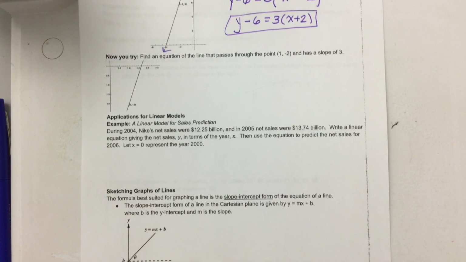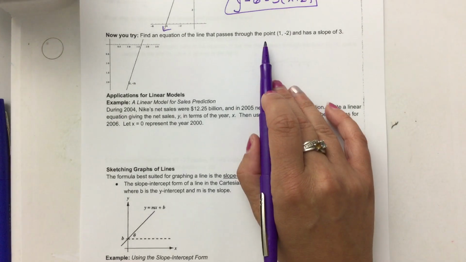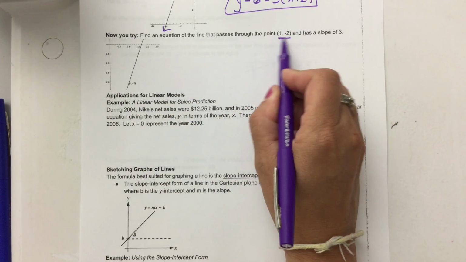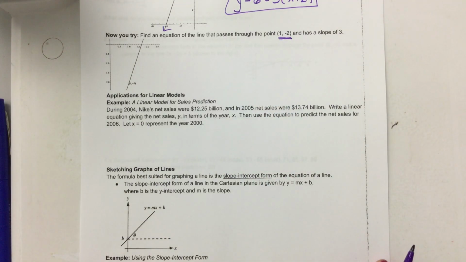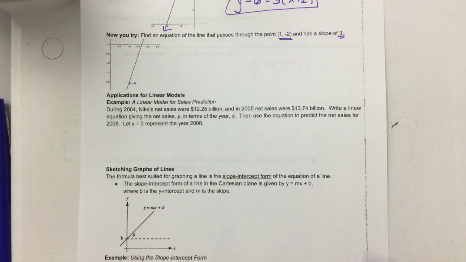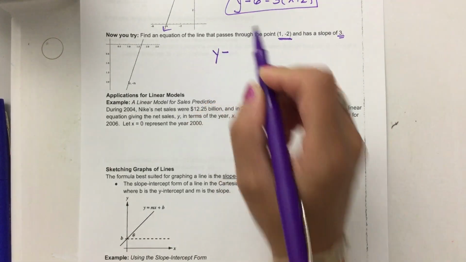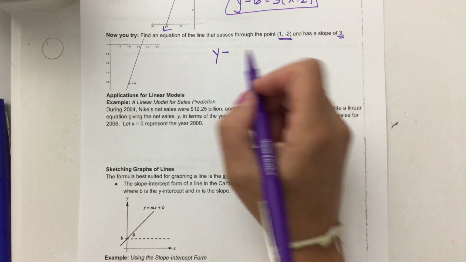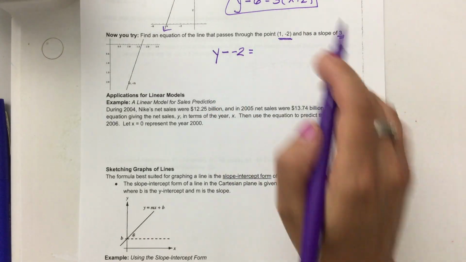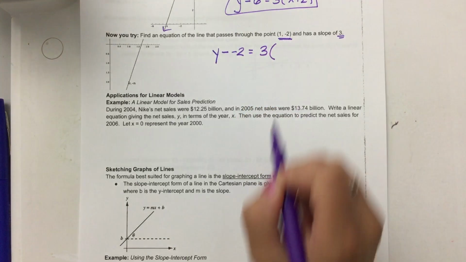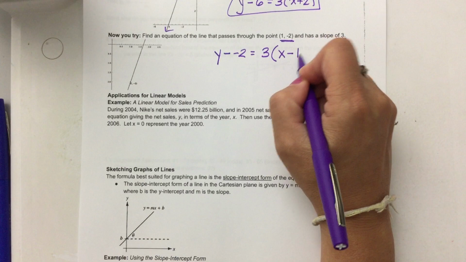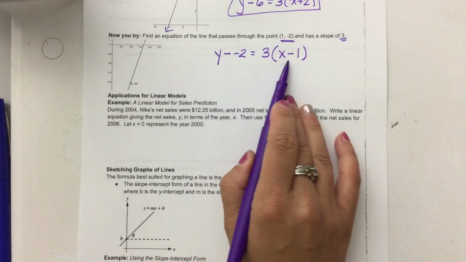Now we're going to try another one. This time, we want to find the equation of a line if we know that it passes through the point positive 1, negative 2, and again, we have a slope of 3. So it's y minus the y from the ordered pair, negative 2, equals m. m is the slope. In parentheses, x minus the x from the ordered pair, that's a 1. So there's my point slope form.